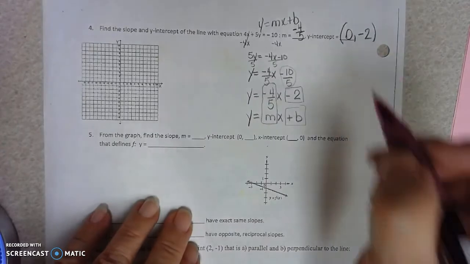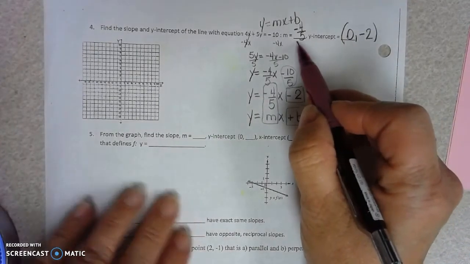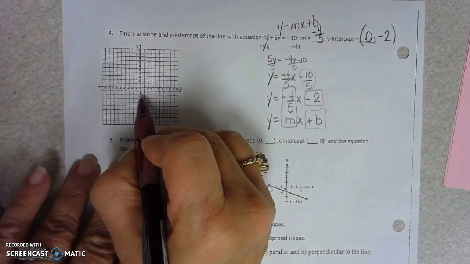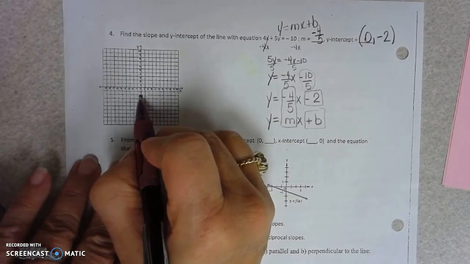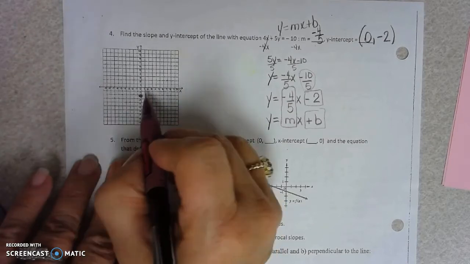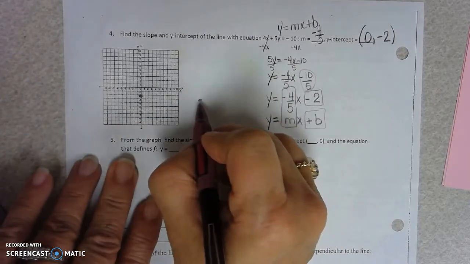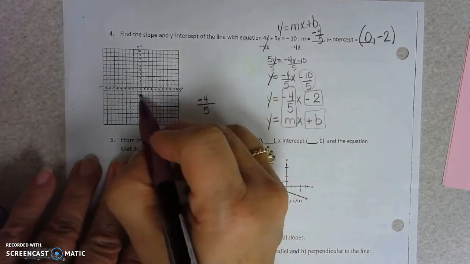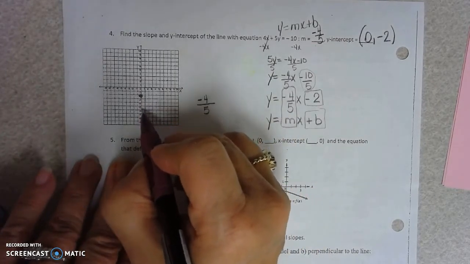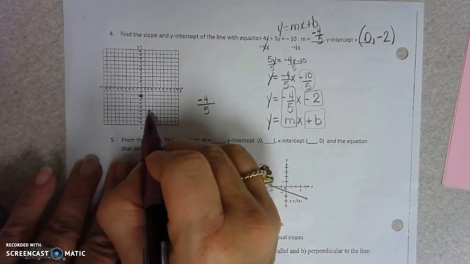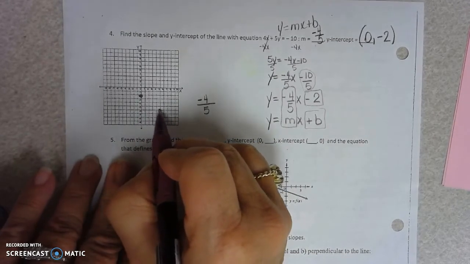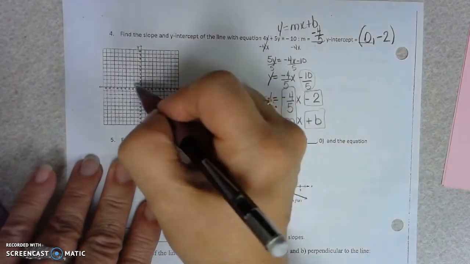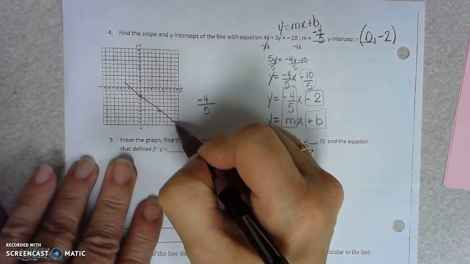And I can graph it from a point and the slope. So (0, negative 2). There's my y-intercept every time. And then apply my slope. I think I'm going to go down 4 and then a positive 5. 1, 2, 3, 4 down, and 1, 2, 3, 4, 5 to the positive. A negative slope is a downhill line.